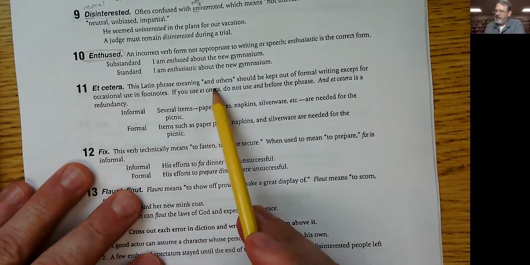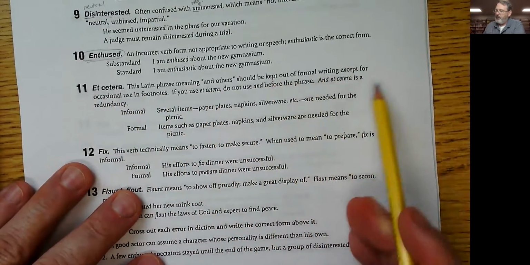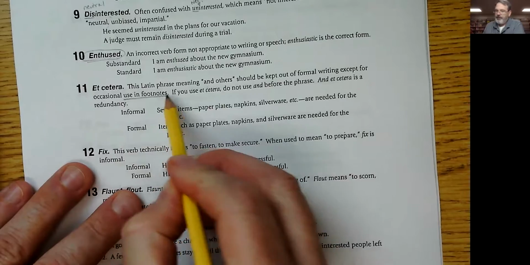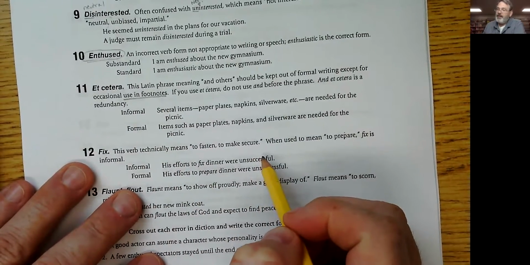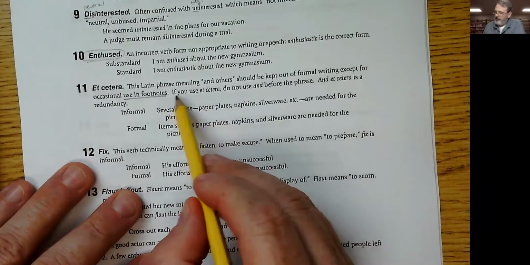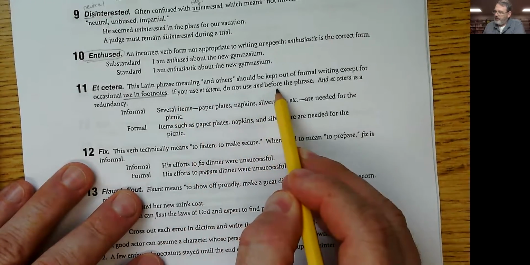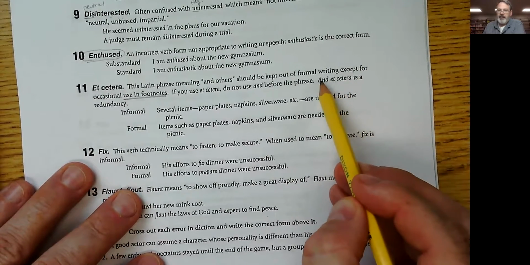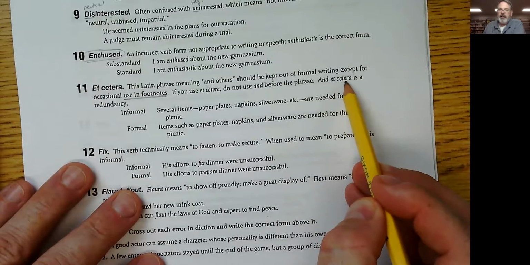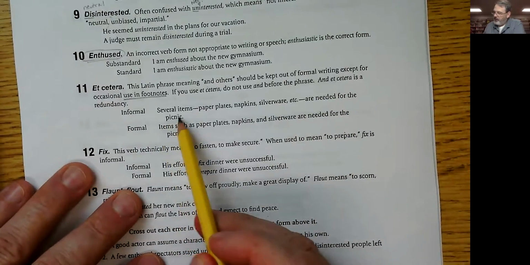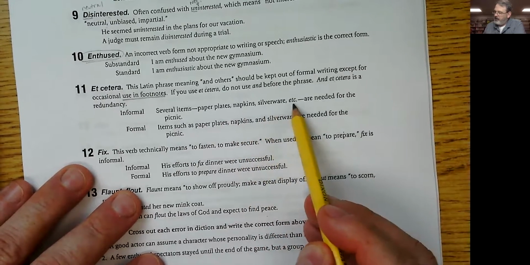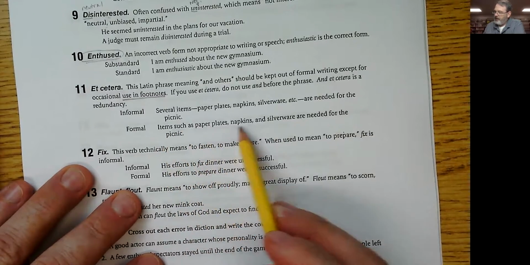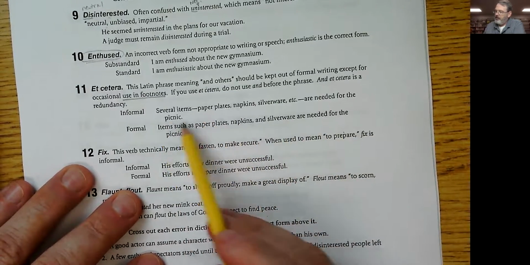Etc. This Latin phrase meaning and others should be kept out of formal writing except for occasional use in footnotes. Here's the key: footnotes. If it's not in a footnote, then you don't use it. If you use etc., do not use and before the phrase. And etc. is a redundancy. Et means and. Several items, paper plates, napkins, silverware, etc., are needed for the picnic. Nope, not formal. Items such as paper plates, napkins, and silverware are needed for the picnic. You do not want to use etc.